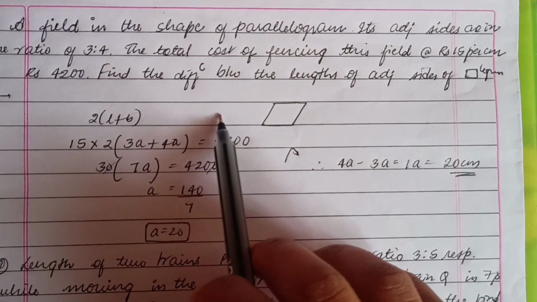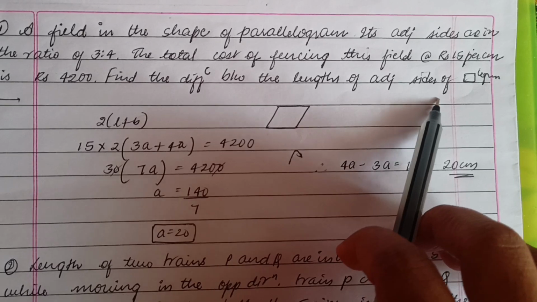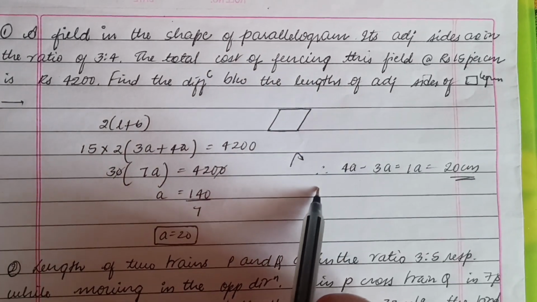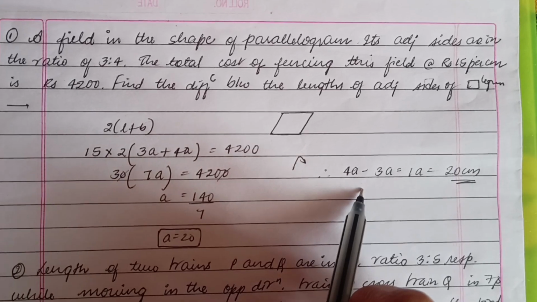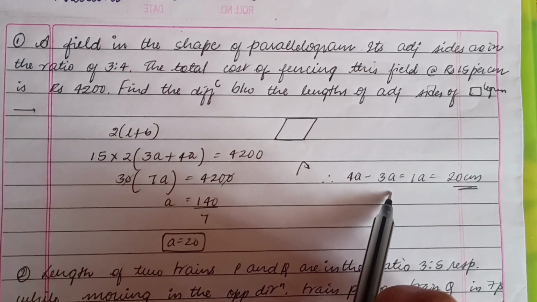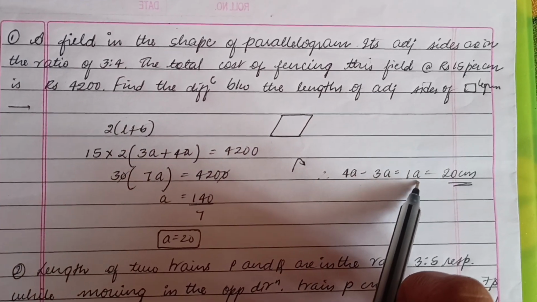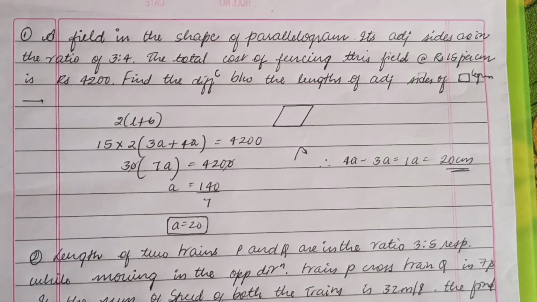They asked the difference between the length of the adjacent sides of the parallelogram. The difference between the adjacent sides means 4a minus 3a, which is equal to a, and we know that the value of a is 20 centimeters.